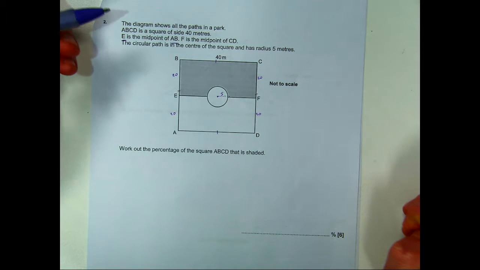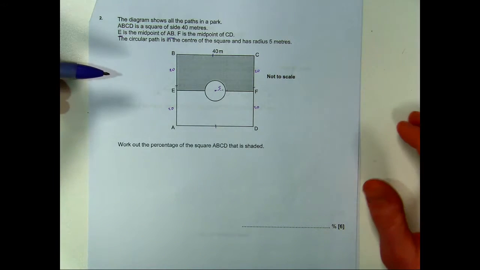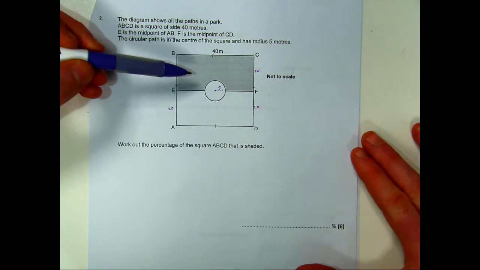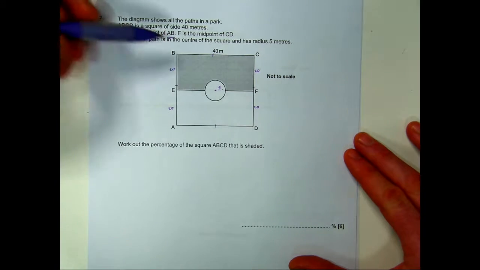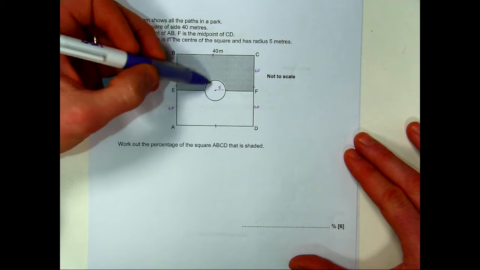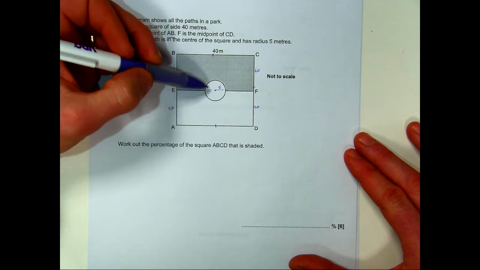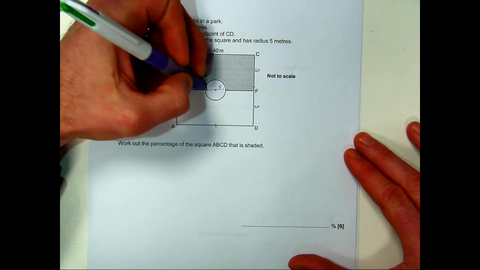It says work out the percentage of the square that is shaded. So let's think what I've actually got here. I've got my full square. I've essentially got half of the square, which is this rectangle, and then a section of that rectangle has been cut out by what is essentially half of this circle, or a semicircle.